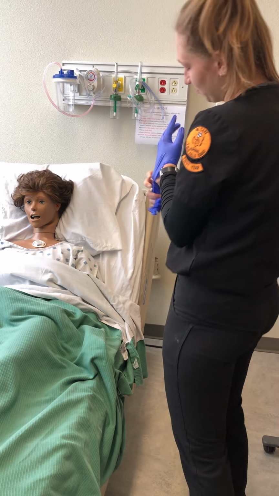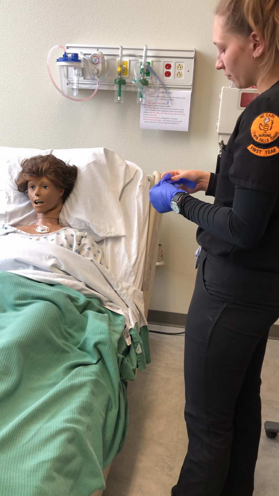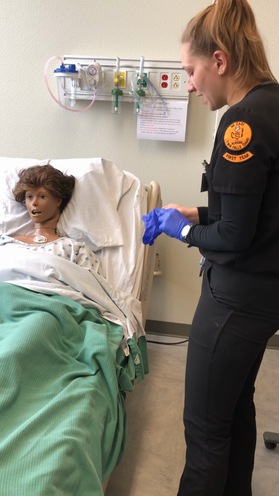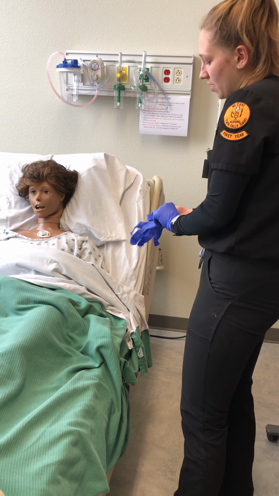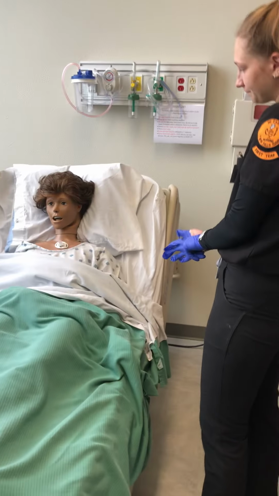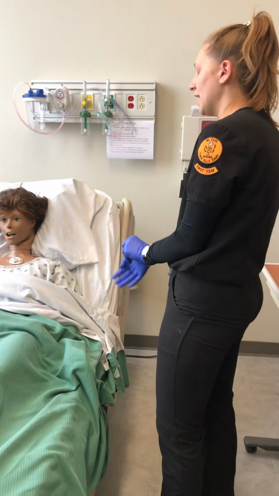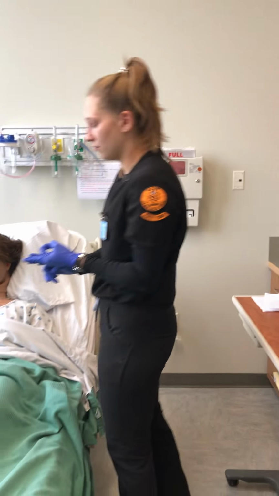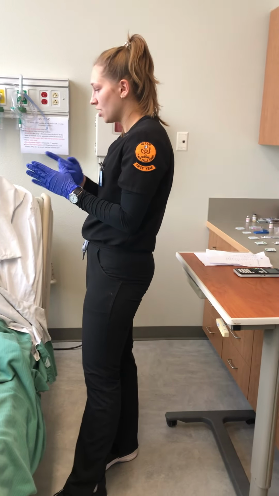Okay, so your first one is I'm confirming I have the right client, which I just did. I'm going to make sure I have the right medications. I'm gonna make sure I'm giving them at the correct time with the correct route and the correct dosage. So right client, right medication, right time, right dosage, right route.